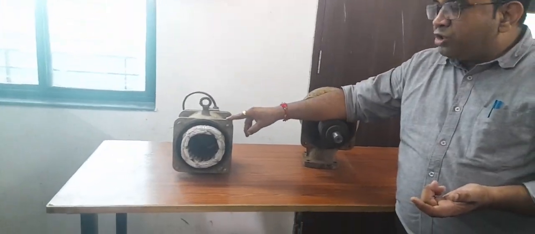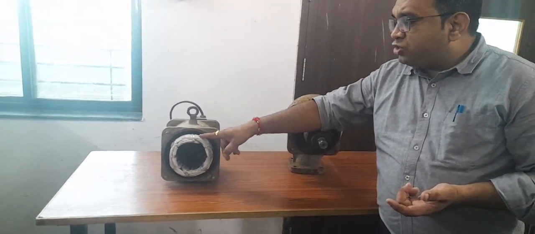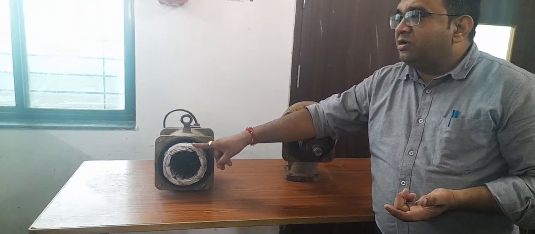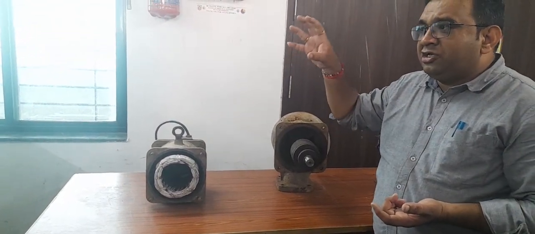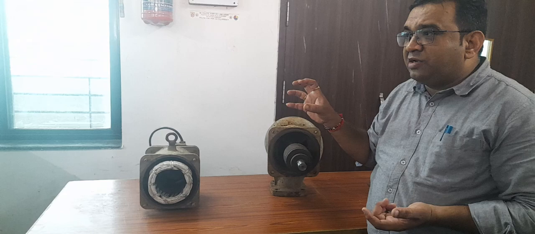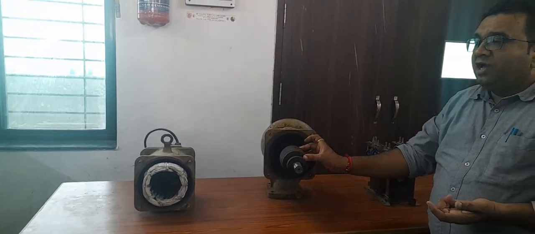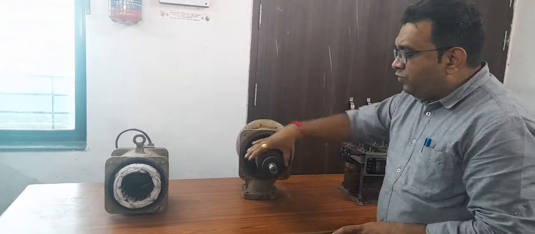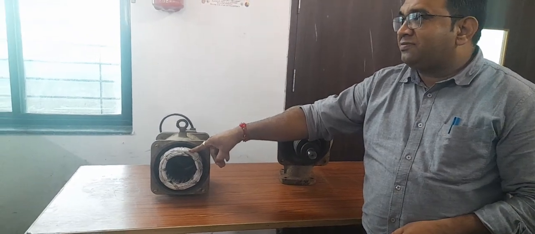In the synchronous motor, we take the stator winding from the induction motor as it is. Now, we take the rotor and make the arrangement in such a way that this rotor will move and achieve a speed equal to Ns.